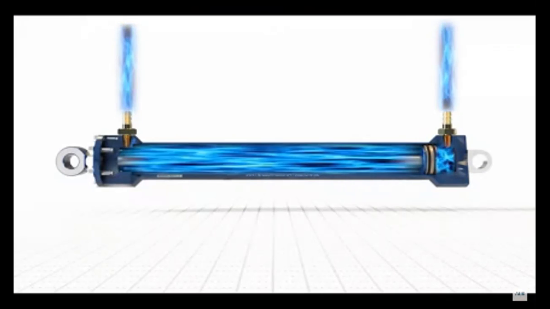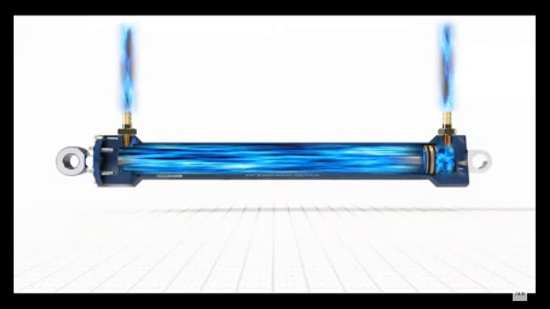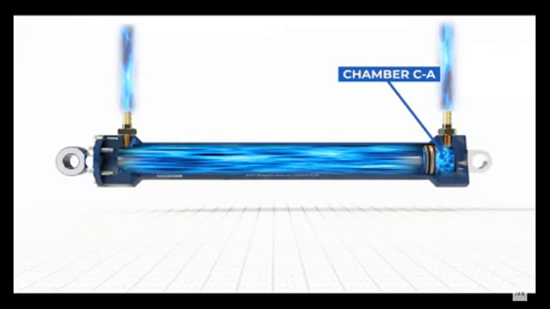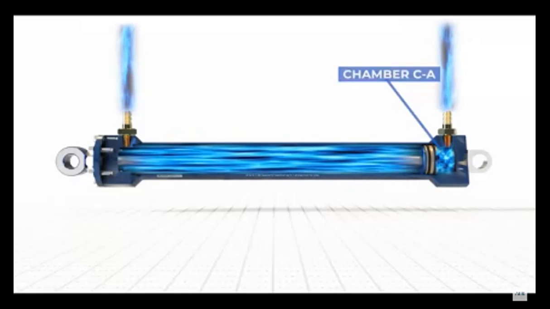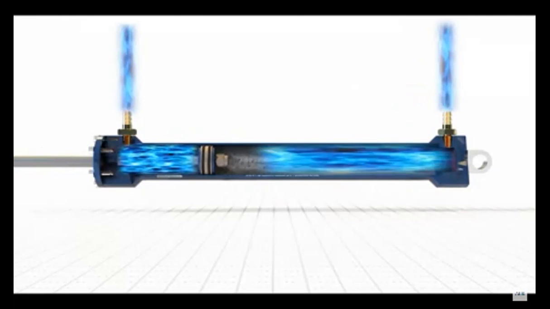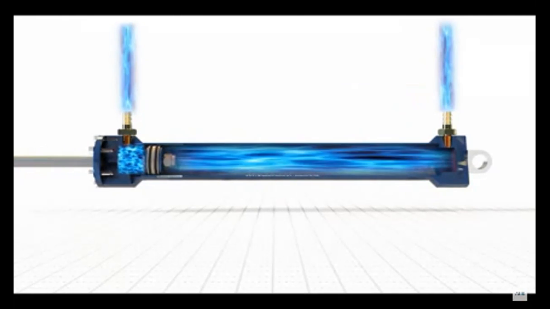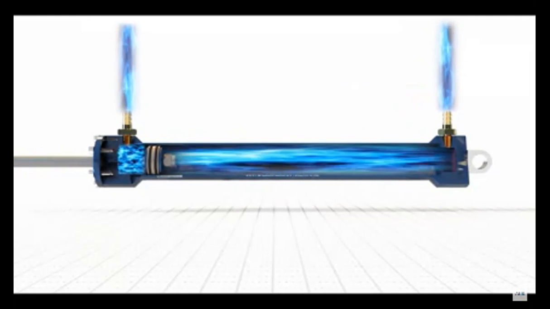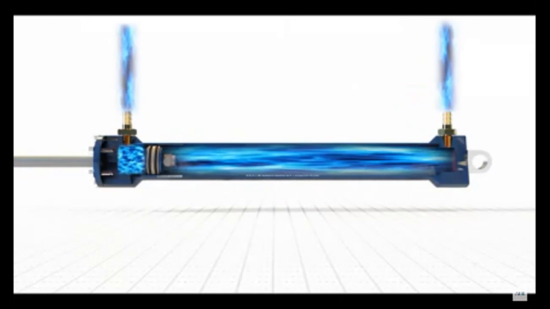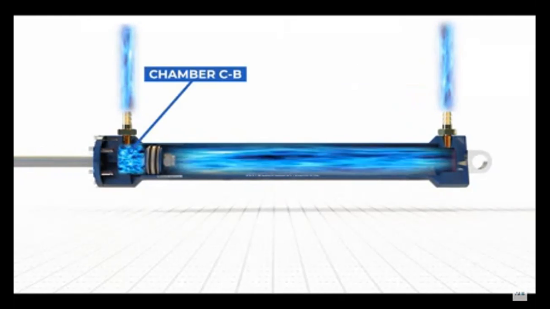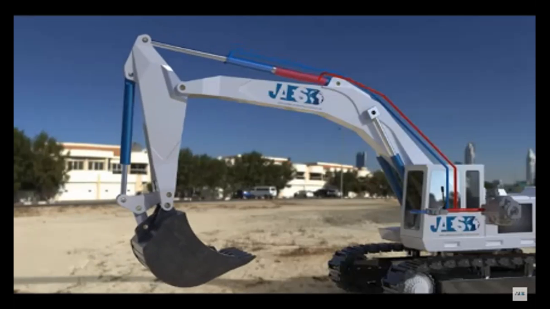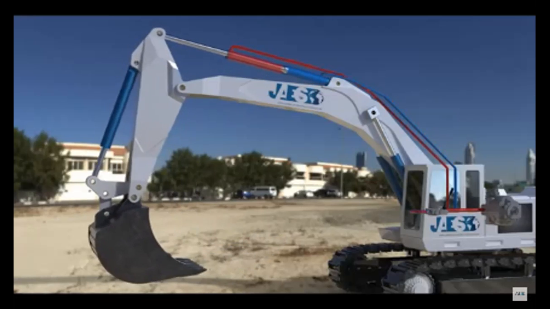As we can see from the picture, a passage is created in the cylinder to allow the liquid to enter the chamber, which we will name C-A. Since the chamber is airtight, the fluid will exert pressure on all sides. The piston is the only moving part inside the cylinder, so when the pressure rises inside the cylinder, the piston will begin to move. At the same time, it pushes the liquid into the chamber C-B, which, exiting the cylinder, will have lower pressure. Here we can observe the hydraulic cylinder functioning on this digger.